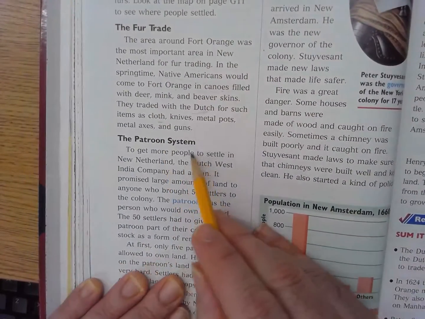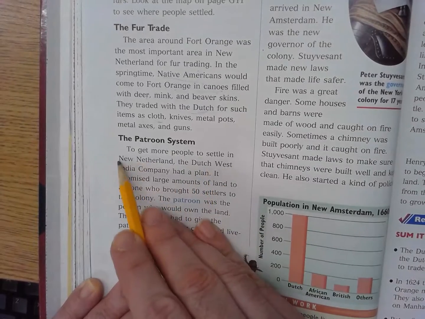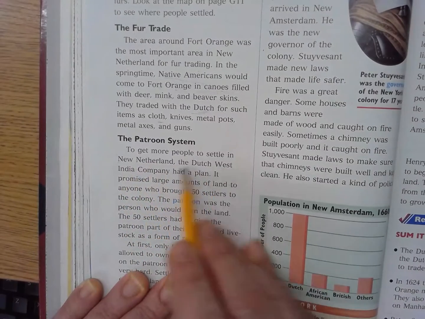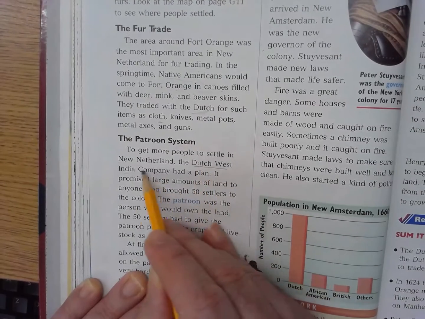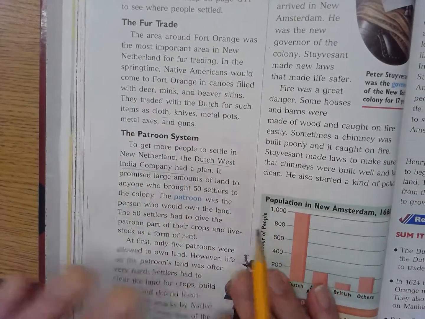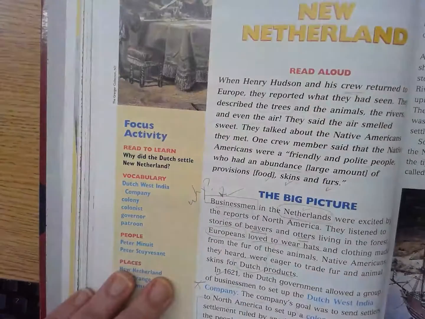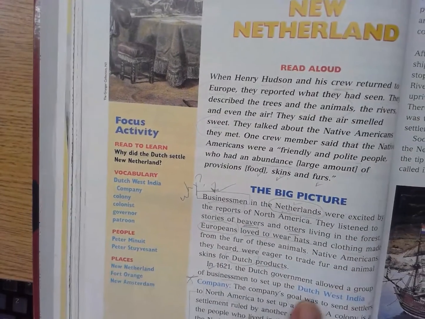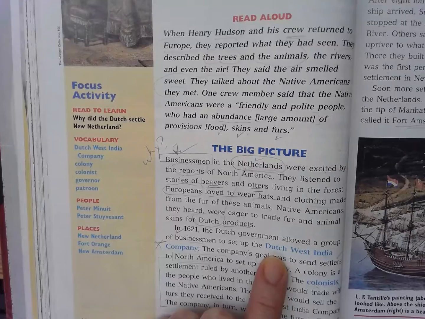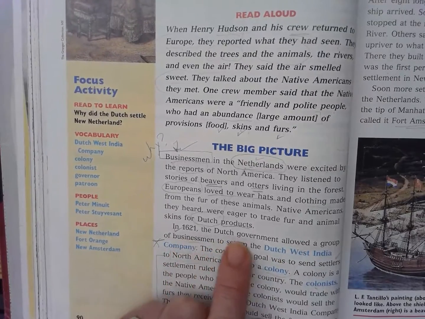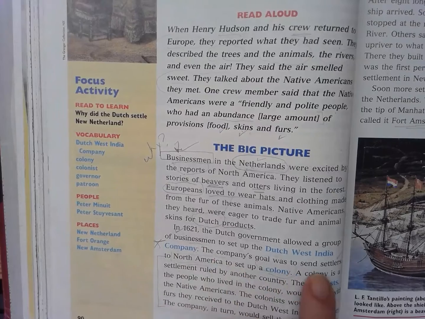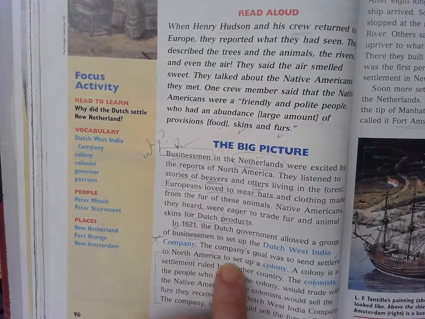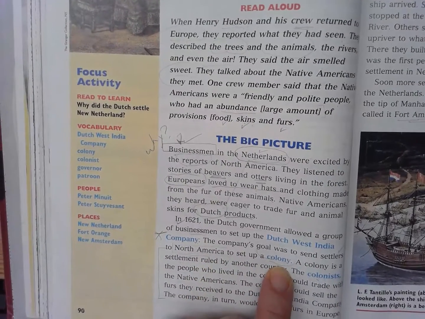So the Patron System. To get more people to settle in New Netherland, the Dutch West India Company had a plan. Remember, the Dutch West India Company, if I back up all the way out here, was a company allowed by the Dutch government, and their goal was to send settlers to North America to set up a colony. Why?